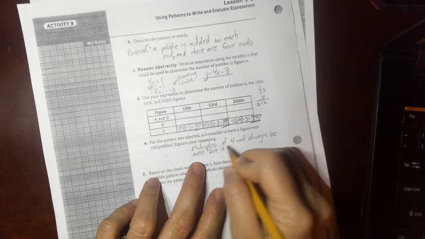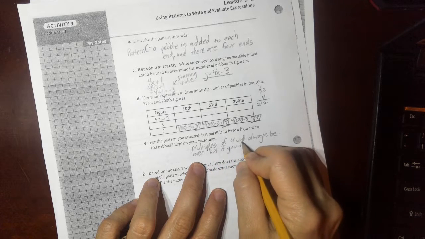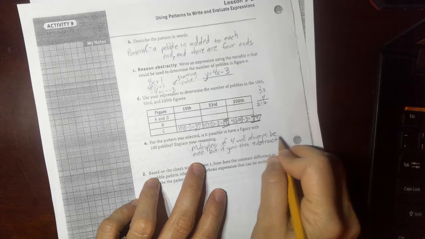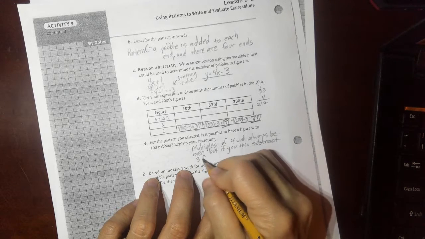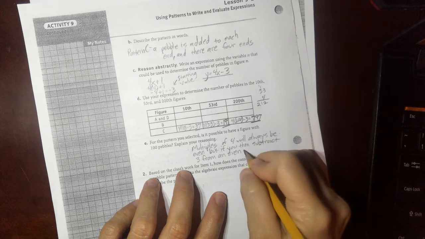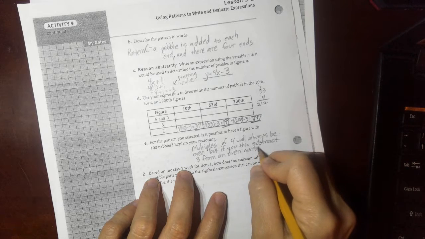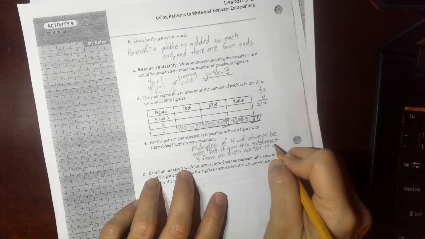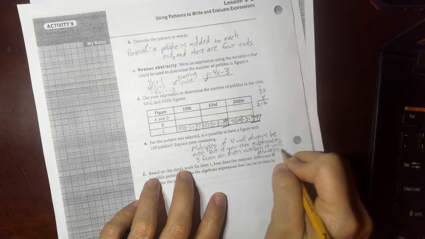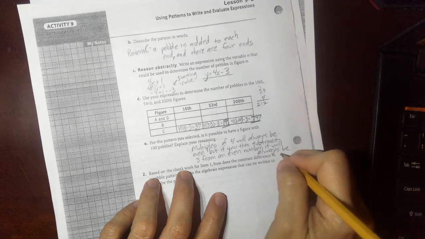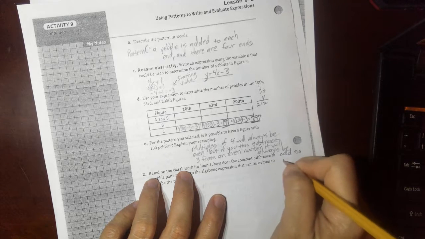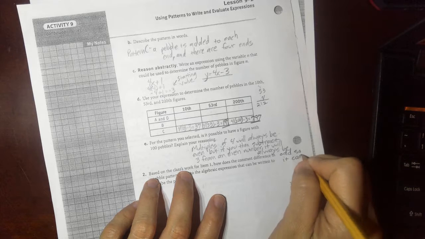But if you then subtract 3 from an even number, it will always be odd. So it can never be 100.